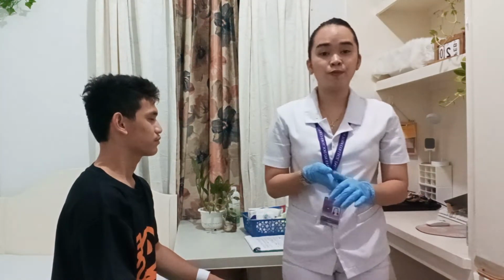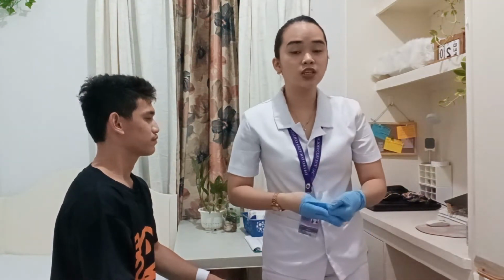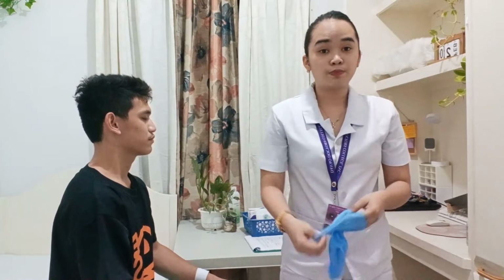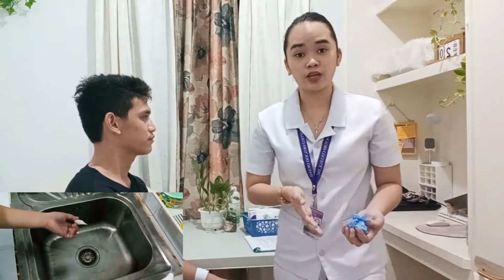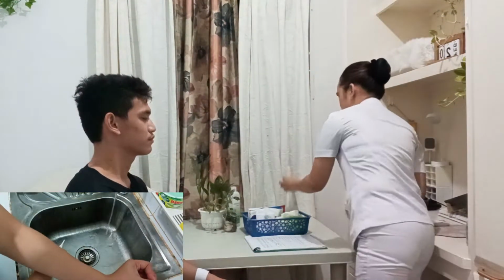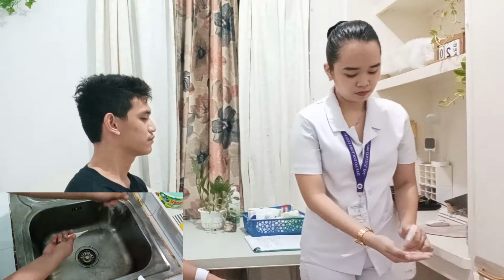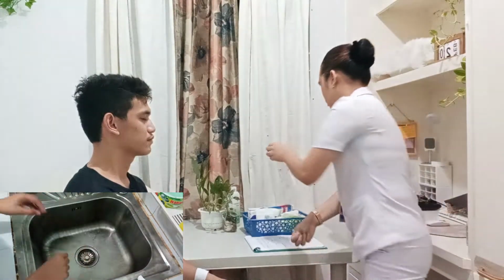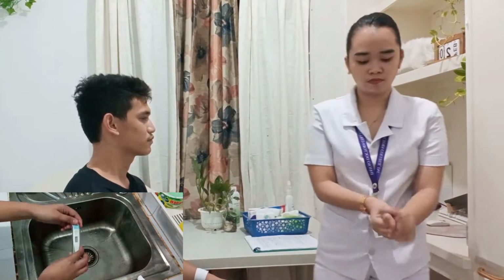Now I'm going to remove my gloves and perform hand hygiene to prevent the spread of microorganisms, and I will wash the thermometer for further disinfection. Now that I'm done disinfecting, I will document the temperature of my patient to his TPR sheet.